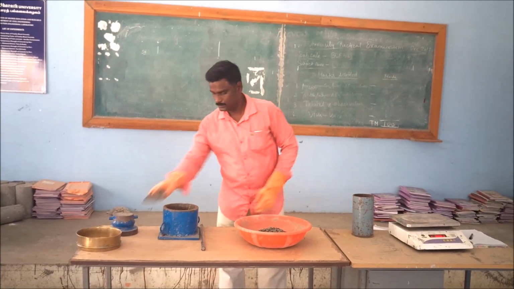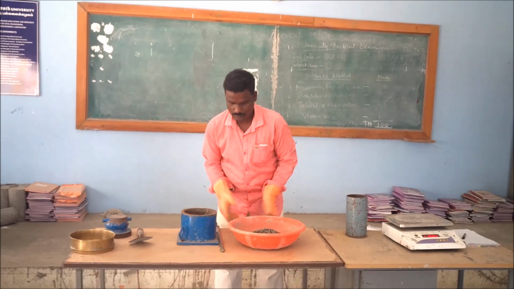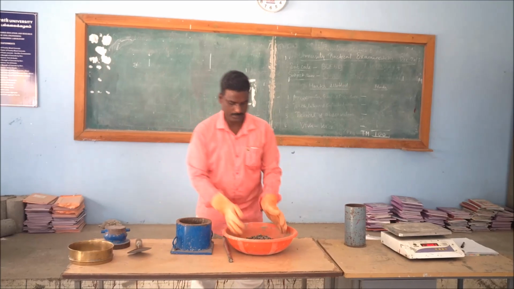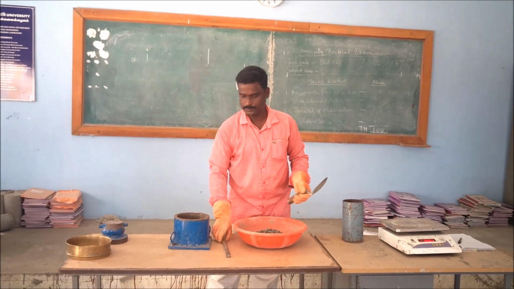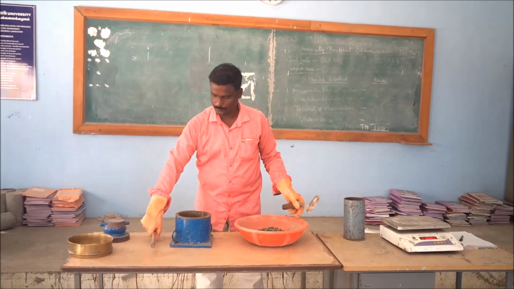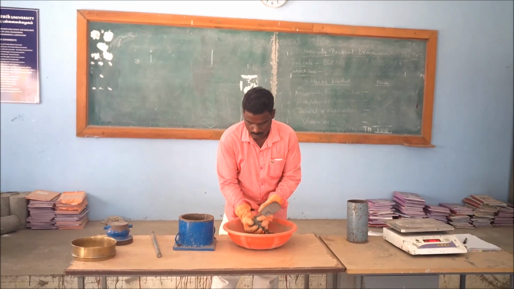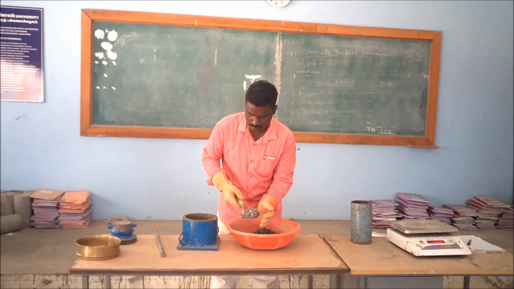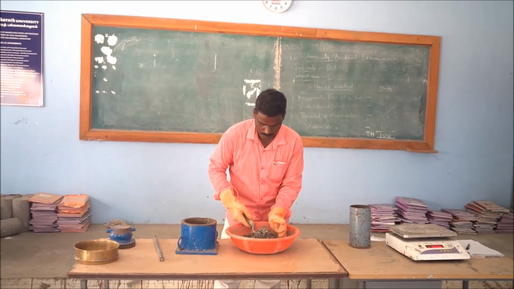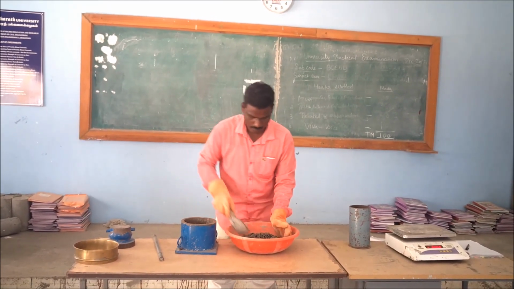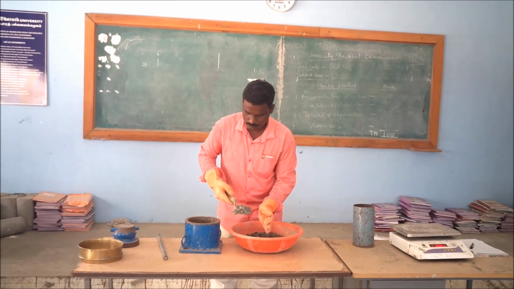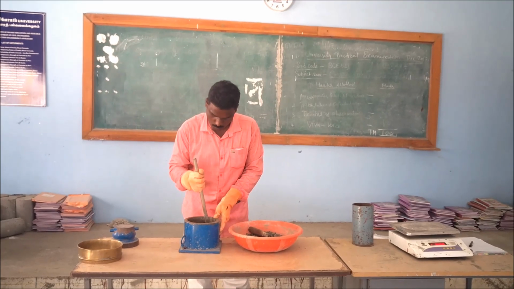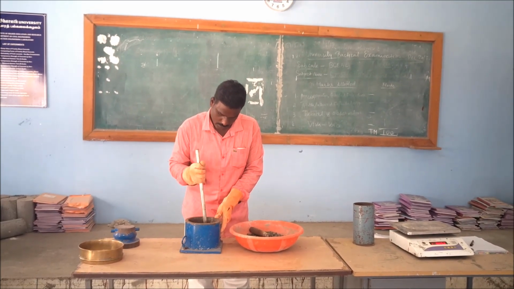Now the aggregate is being placed in the crushing mold in 3 layers. Now the first layer is filled, with 25 tamping strokes.